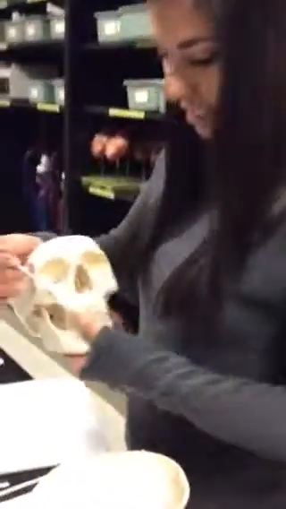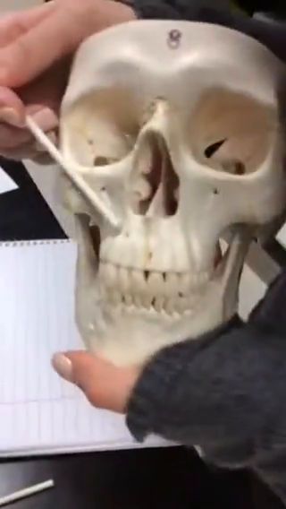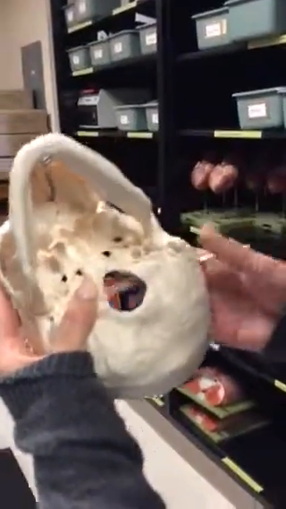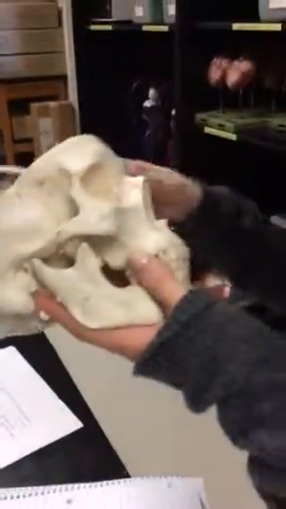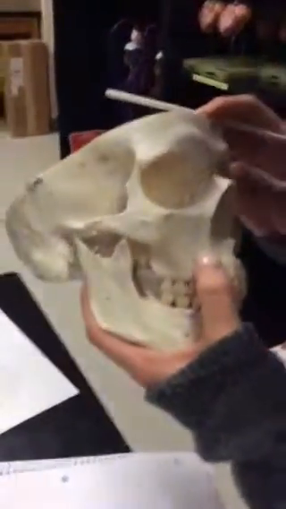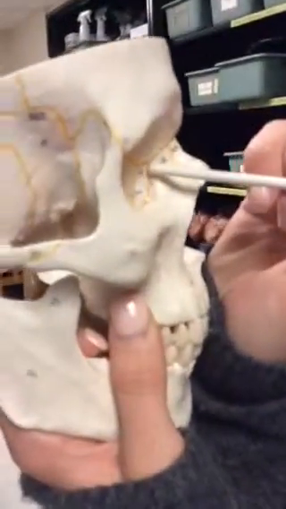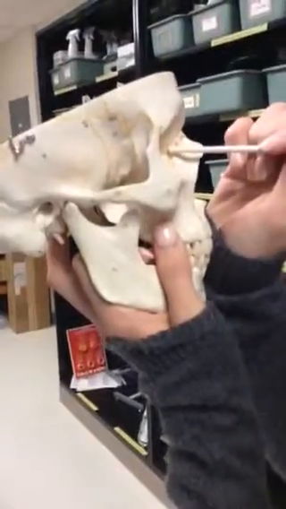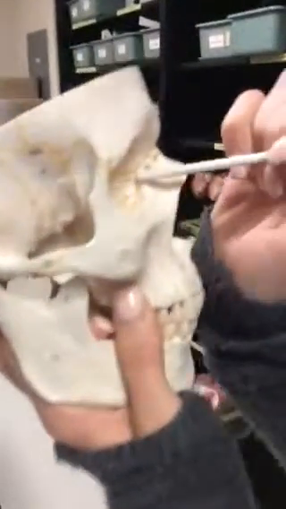Number 13 here, we have the maxilla, holds the upper teeth. Palatine bones, right under here. Zygomatic, this guy right here. Lacrimal bones, right up here, this little guy right up top. And then also right underneath there, I have the foramen of the lacrimal, that hole right in there.